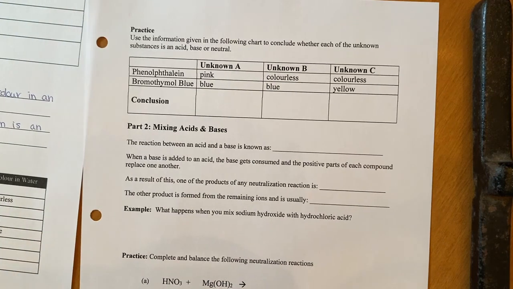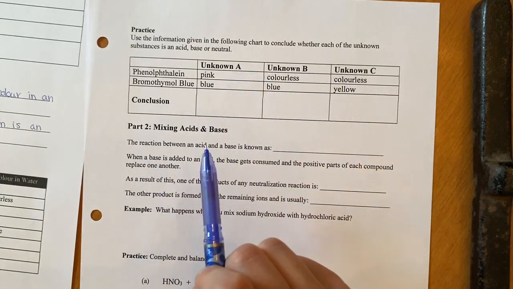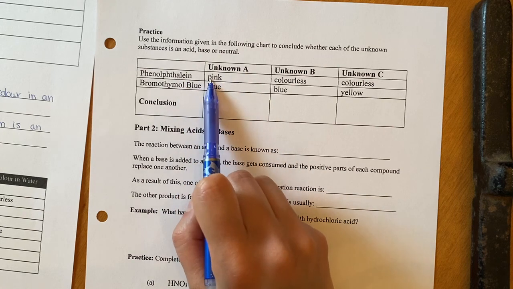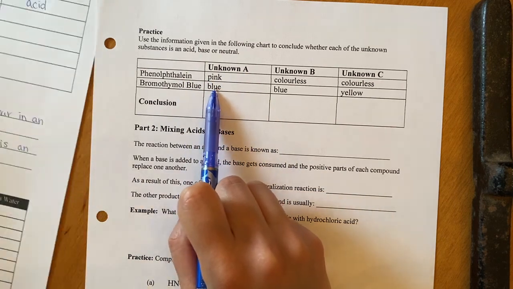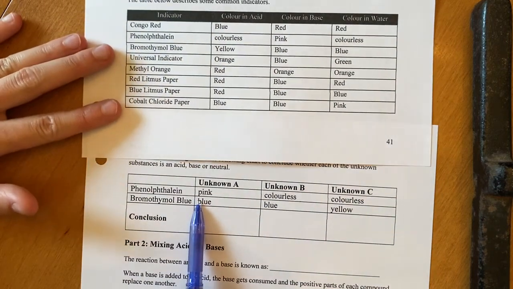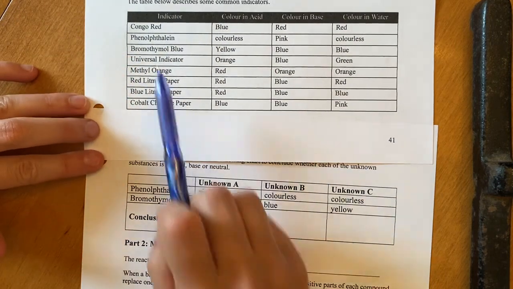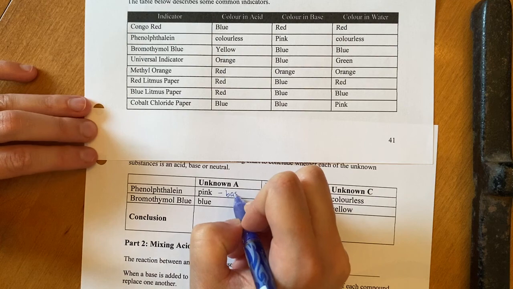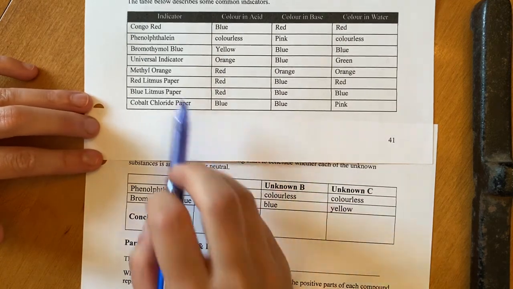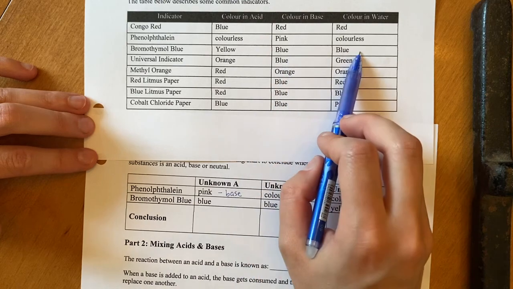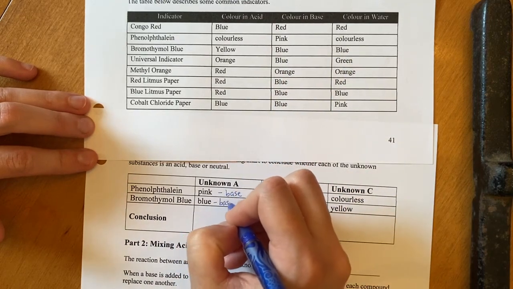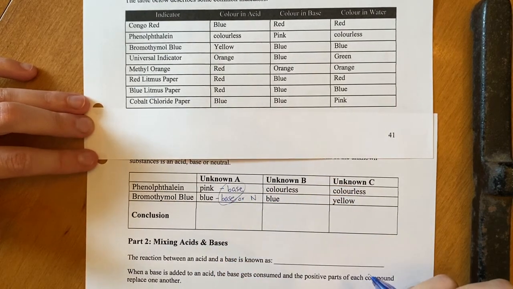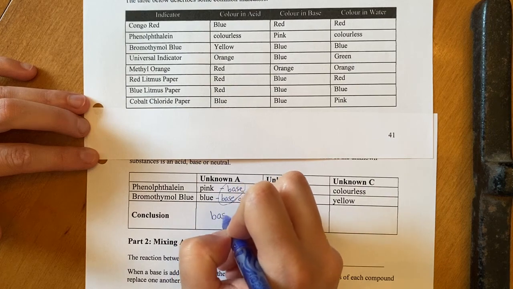So here we've got some lab data on 3 unknown substances. So unknown substance A, in phenolphthalein, it turns pink. Bromothymol blue, it turns blue. So checking with your table here, phenolphthalein is only pink in a base. So this is telling us it's probably a base. Bromothymol blue can be blue in both basic and neutral conditions. So base or neutral. So that means that your unknown substance A is going to be a basic solution.